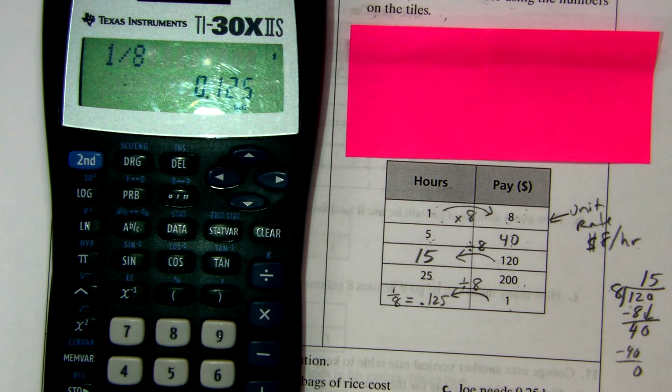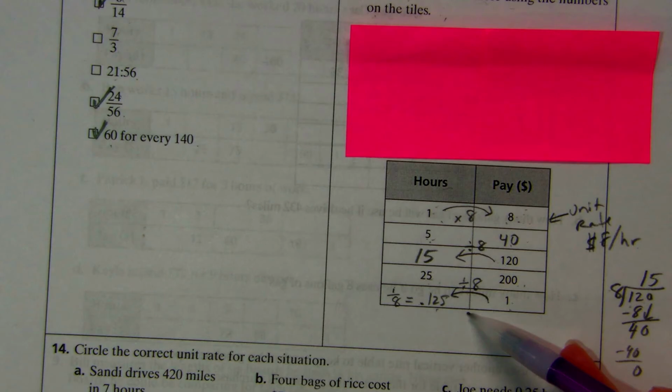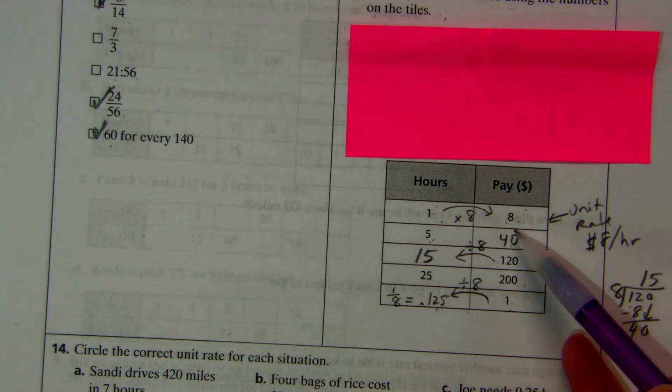1/8 I think is great because then that's exact. We didn't round anything. But you could also, since we said we were dividing by 8, think of it as 1 divided by 8, get the decimal. So you want to make sure that when you're doing a table like this that you are figuring out what the relationship is. And if you get one of your unit rates, that usually makes it easier.